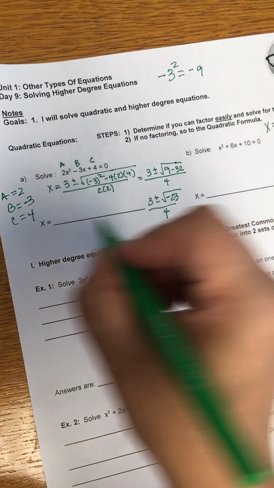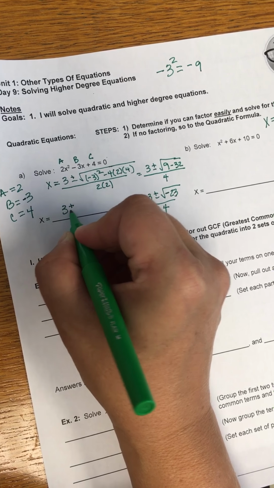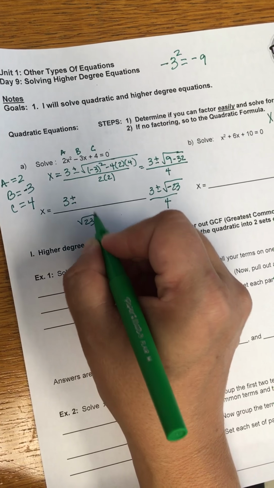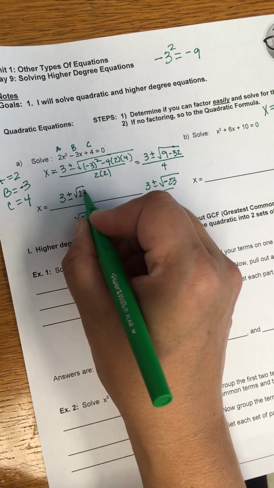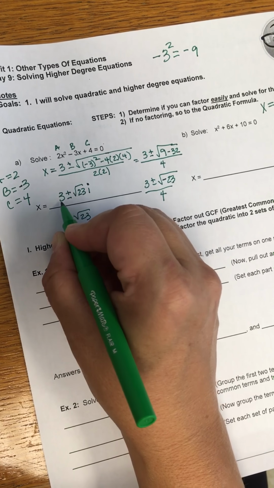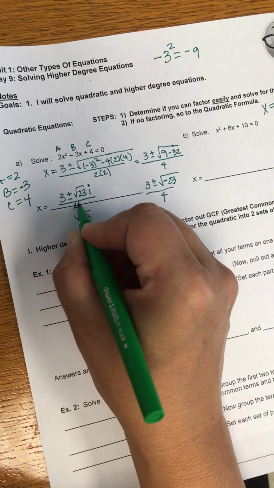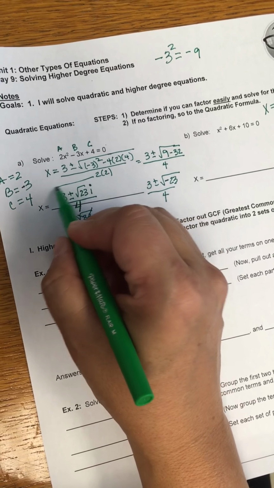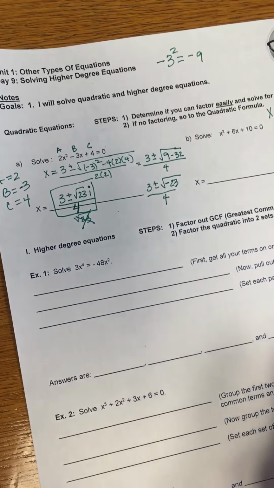So we pull i out of that, we have 3 plus or minus, 23 does not root nicely, so we're going to leave it as the root of 23. We're going to leave the i on the outside, and then all of it over 4. So I can't break that down. Don't make decimals. I want whole answers, and that's it.